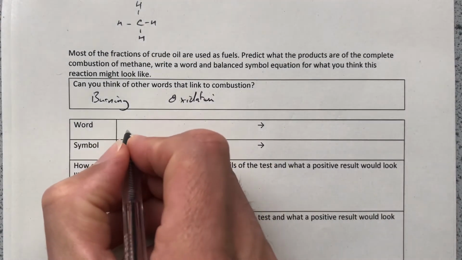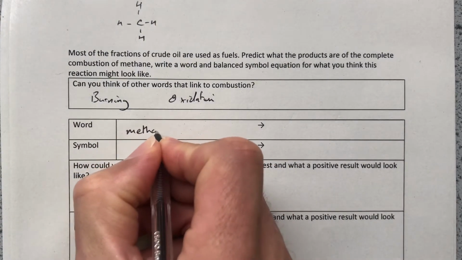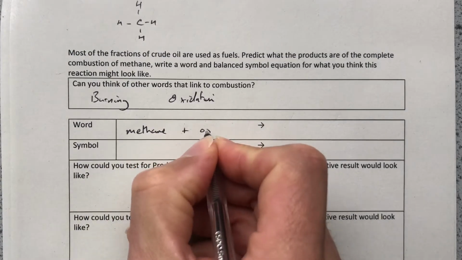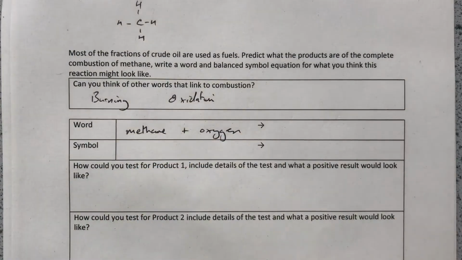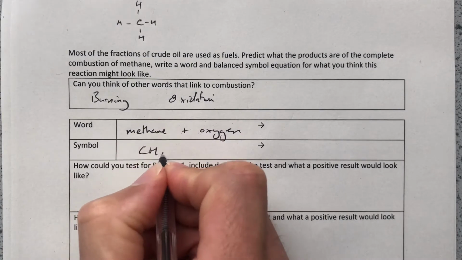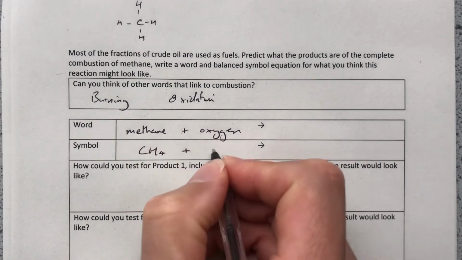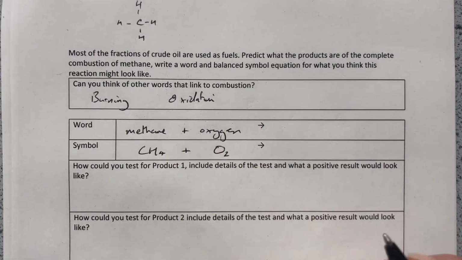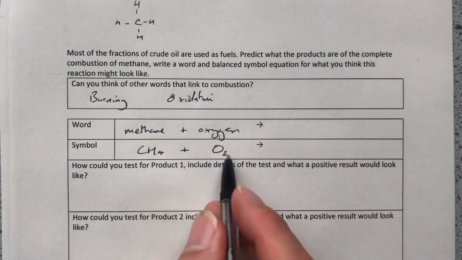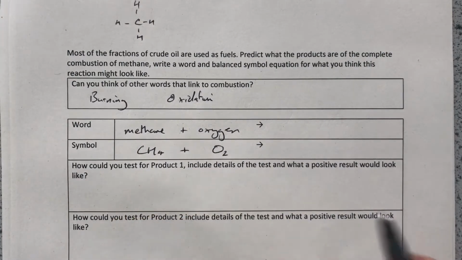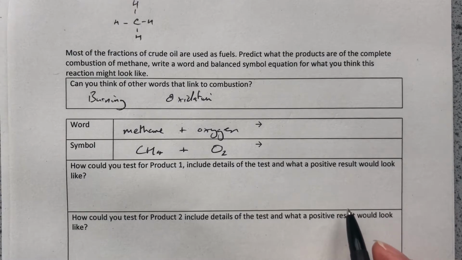So if we're going to take methane and burn it, we're going to react it with oxygen: methane plus oxygen. That's the start of our word equation. Methane is CH4 and oxygen. Now remember, oxygen is O2, not O. You probably get a mark in the exam if you wrote that. If you write CH4 plus O, you'd get a 0 for balancing this equation.